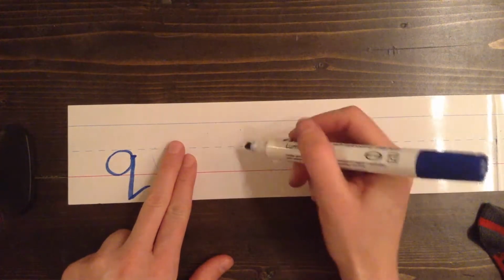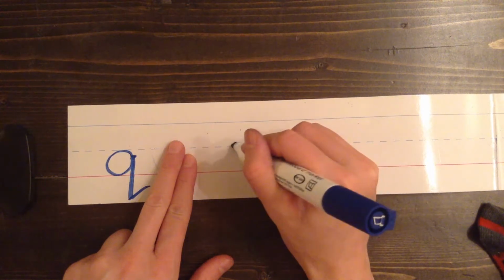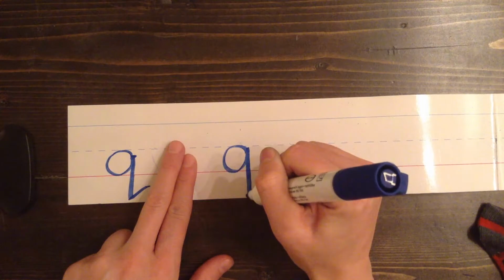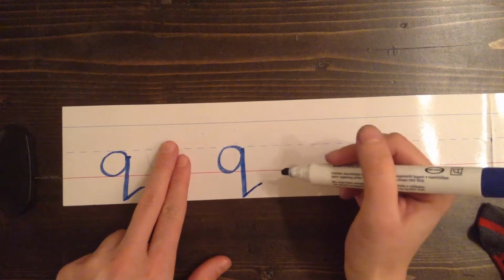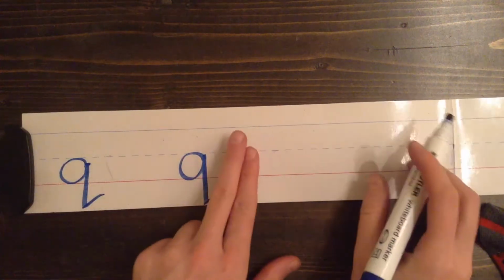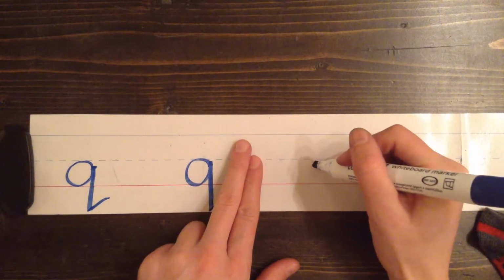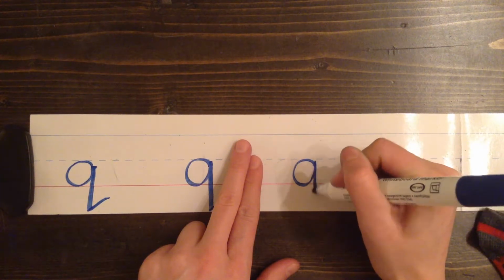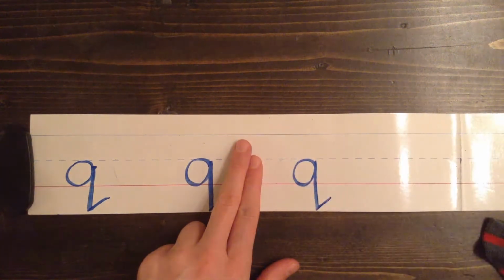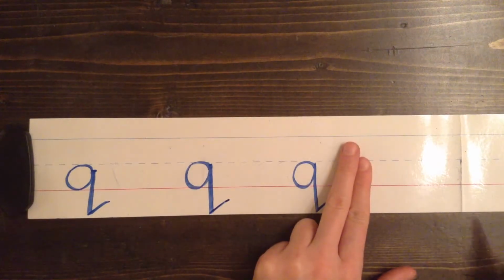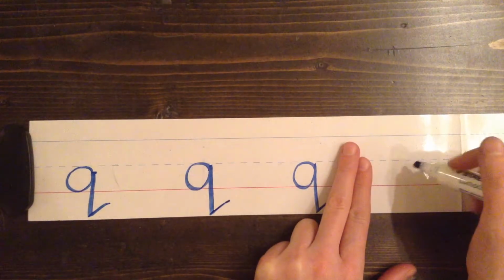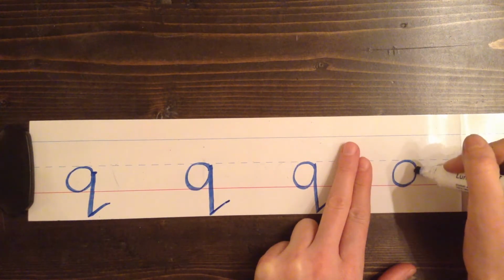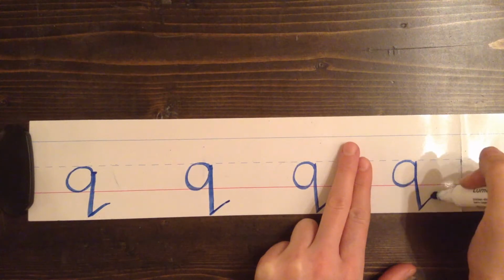Let's do it again. Start below the dotted line, backwards rainbow, curve all the way around, go way down, check. Your checks go forwards, not backwards. Two finger spaces, go below the dotted line, backwards rainbow, curve all the way around, go way down, and check. Two finger spaces, start below the dotted line, backwards rainbow, curve all the way around, go way down, and check.